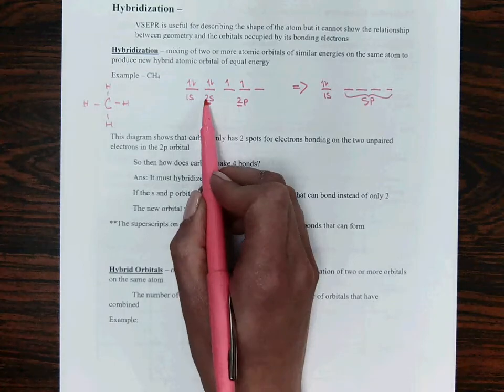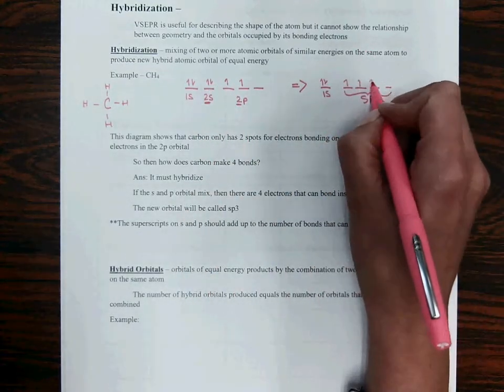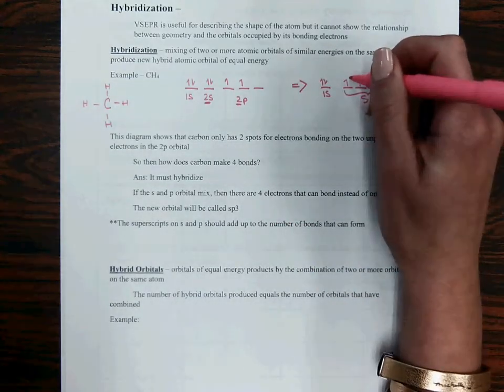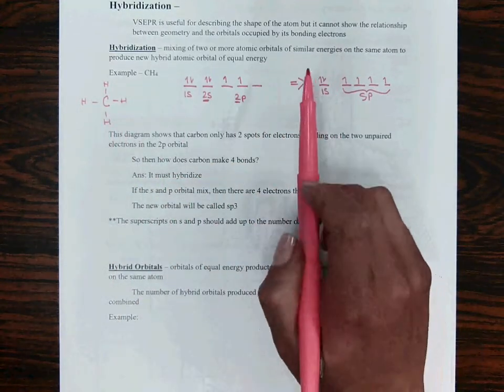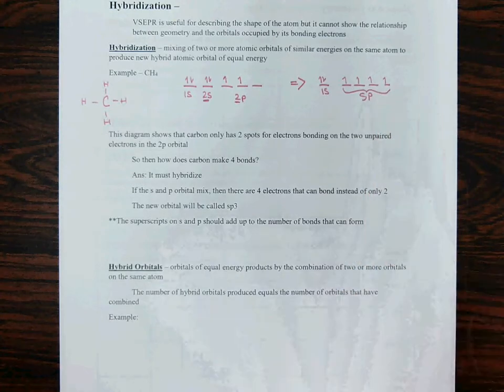And in the second energy level, we have 4 electrons. So we can just shift them all to an up electron. Now we have the spot for 4 electrons to come in, which is where the hydrogen electrons come and bond in that sp hybrid orbital. So this happens to anything that has both an s and p energy level that's actually making more bonds than we predicted that it could.